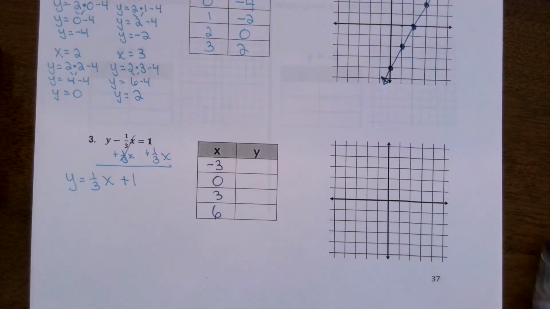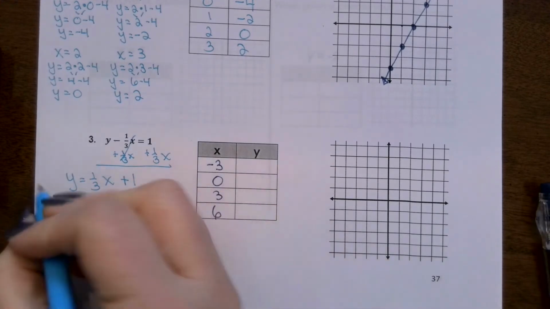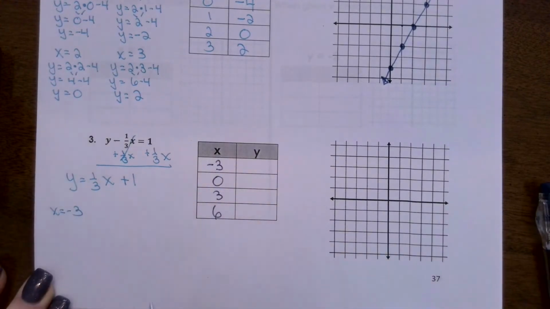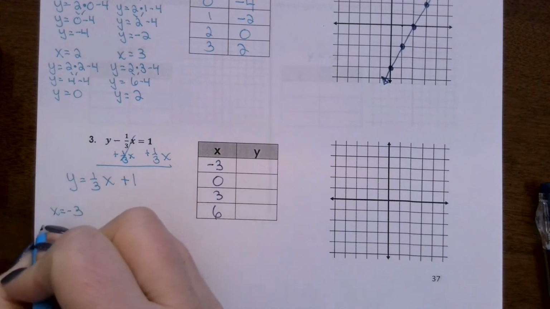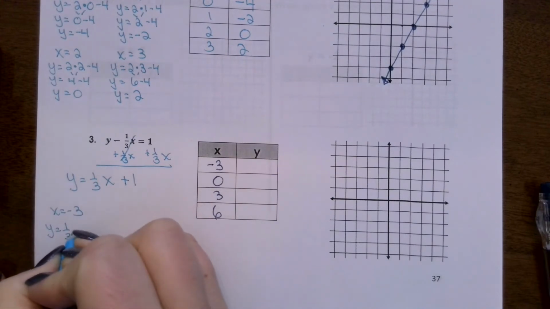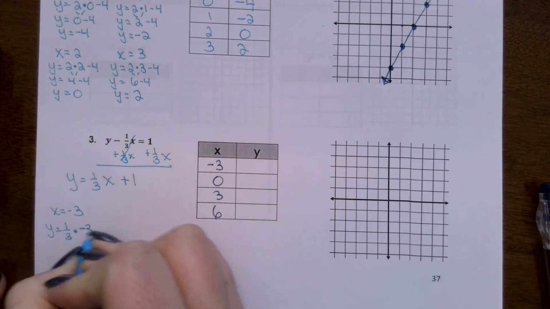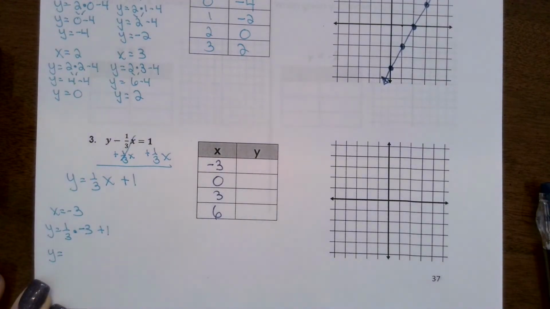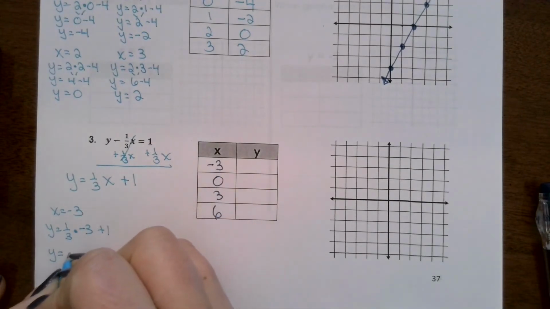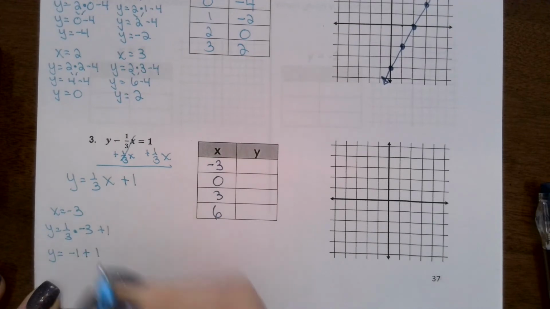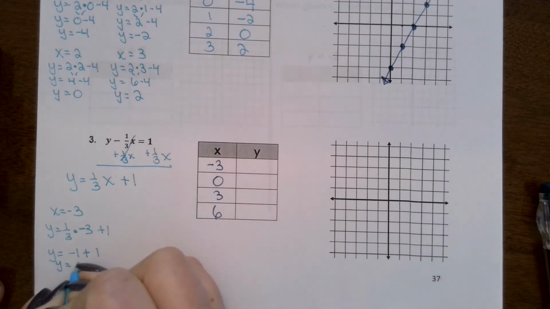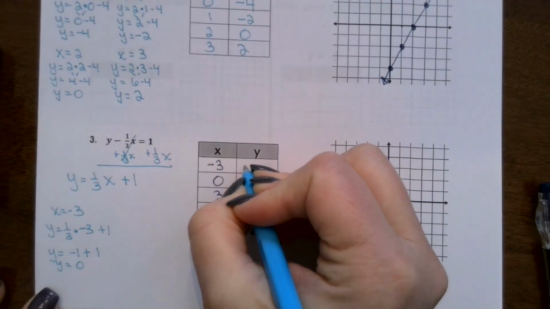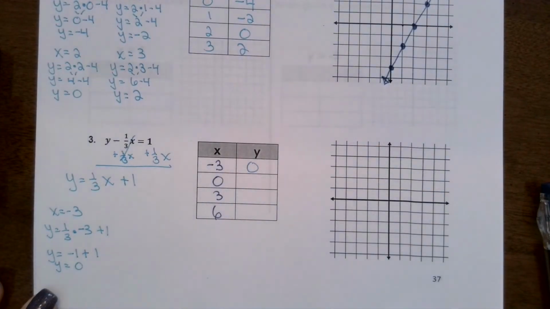So substituting in, let's see, x equals negative 3. I'm going to substitute that in. y equals 1/3 times negative 3 plus 1. If I put 1/3 times negative 3 into Desmos, I am going to notice that that equals negative 1 plus 1, and y equals 0 when x is negative 3.